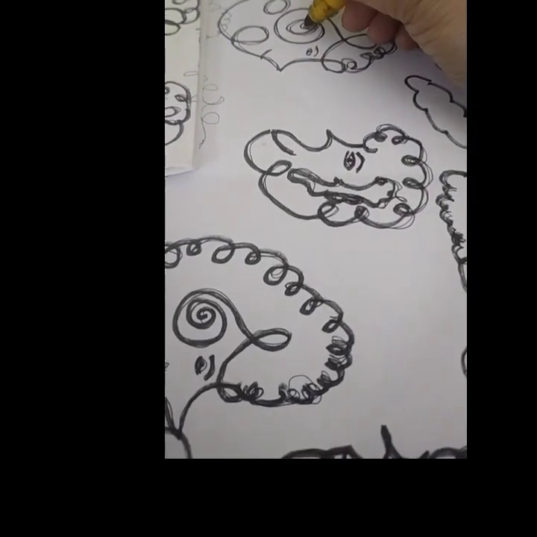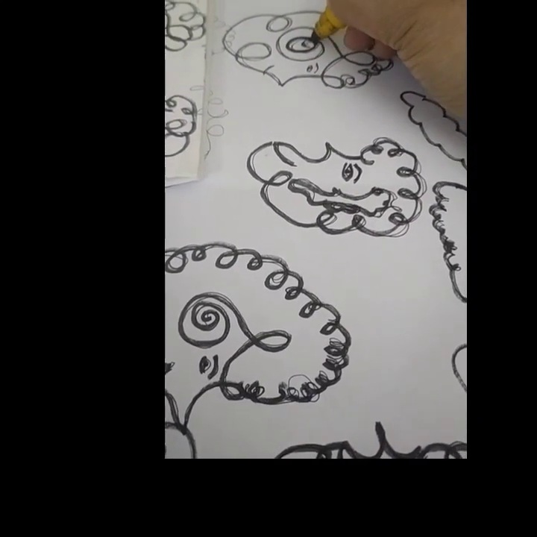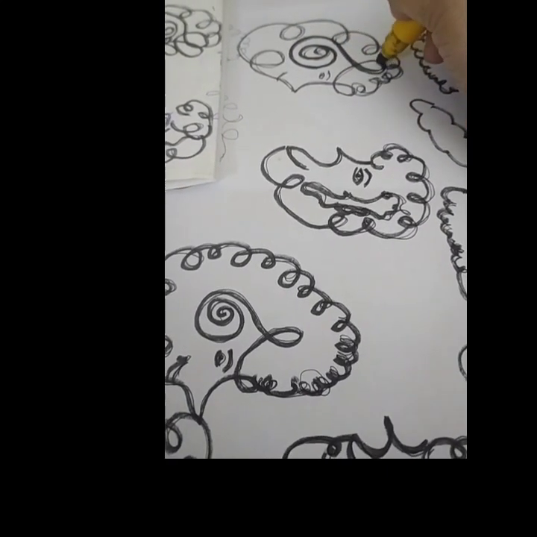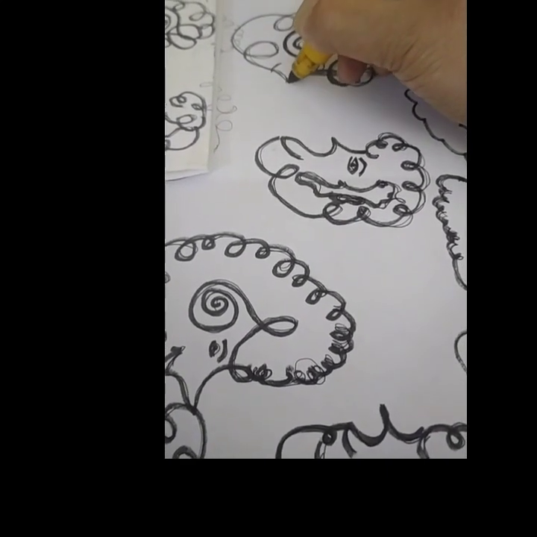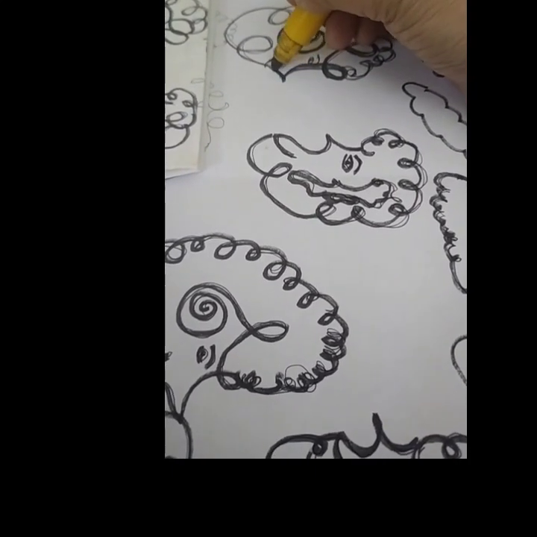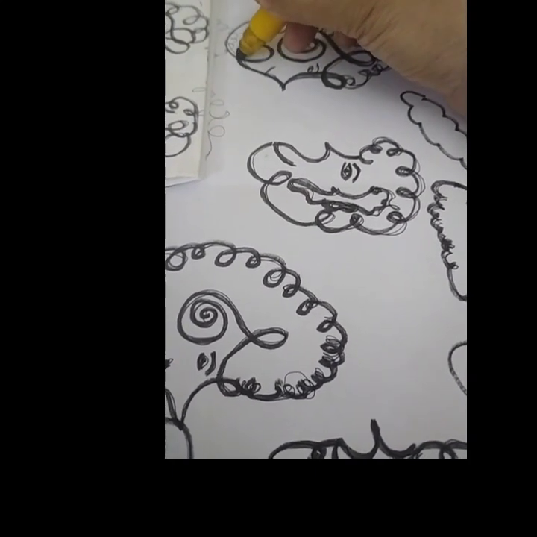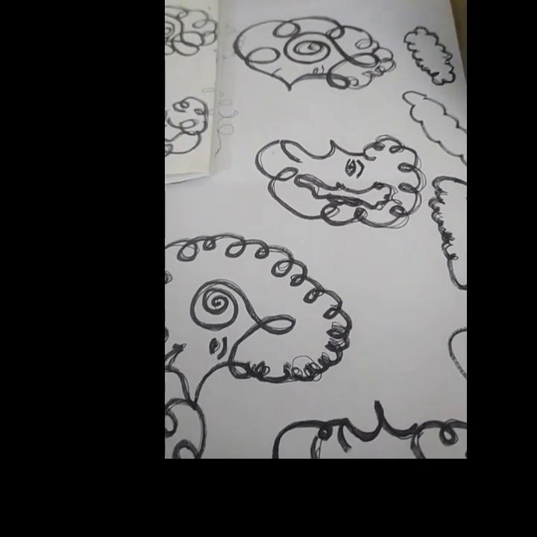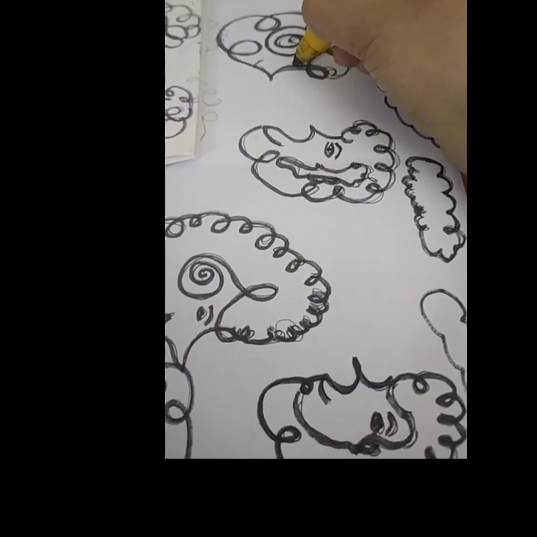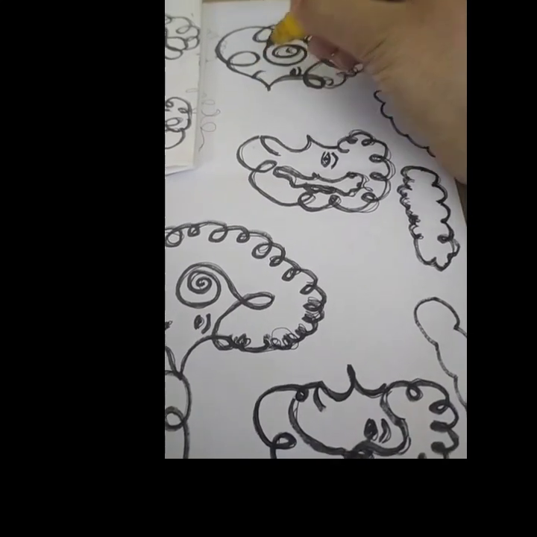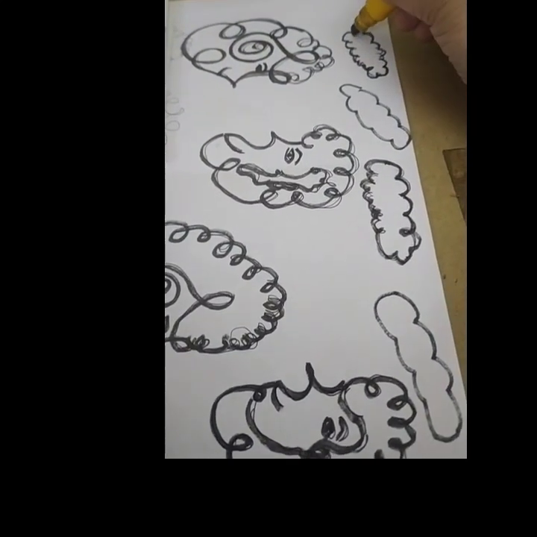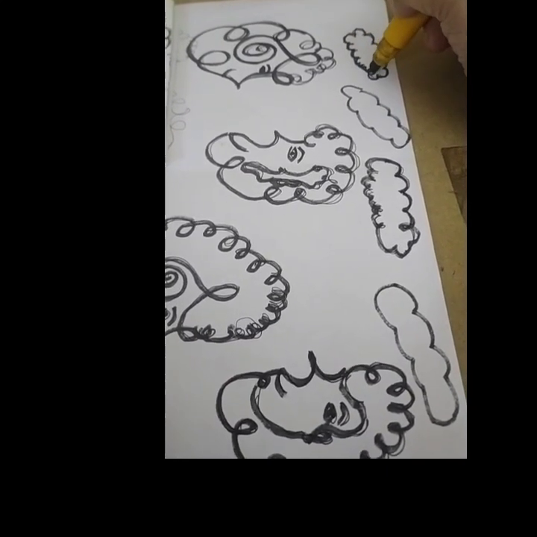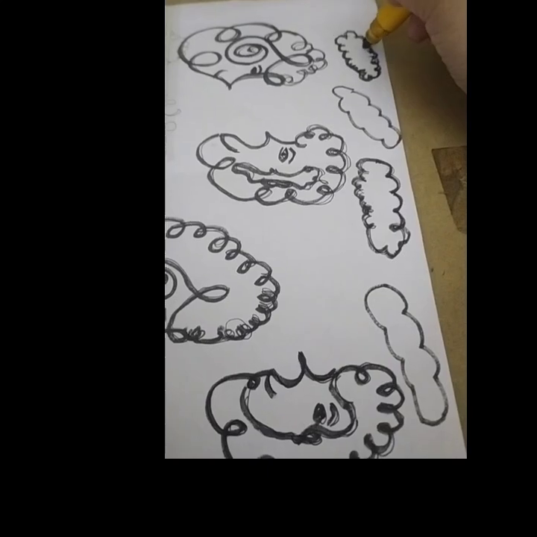Begin. To draw faces, this is the simplest way to do so. You can use scribble drawing and make faces or draw faces easily. Draw the eyes and the mouth. And for the clouds, a variation of the scribble drawing, go around.